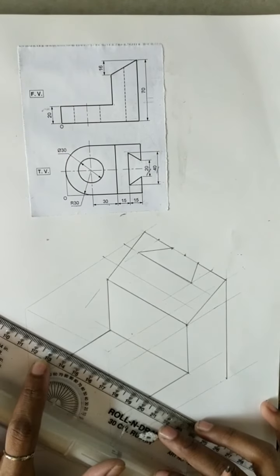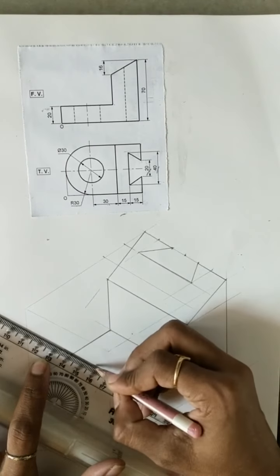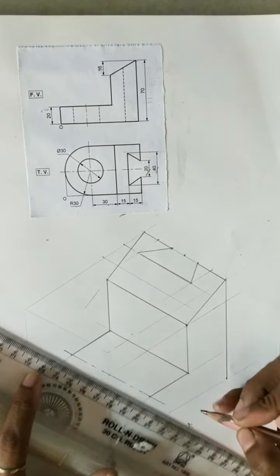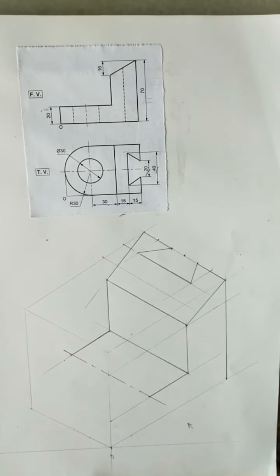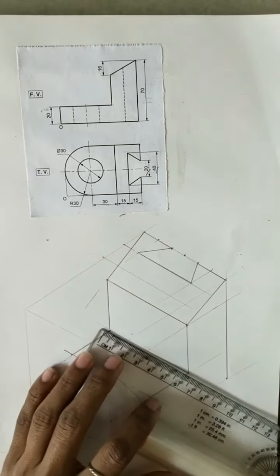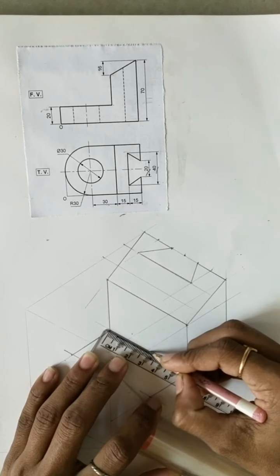So we will draw these lines as center line. And this total distance is 60. So take its center point as 30.